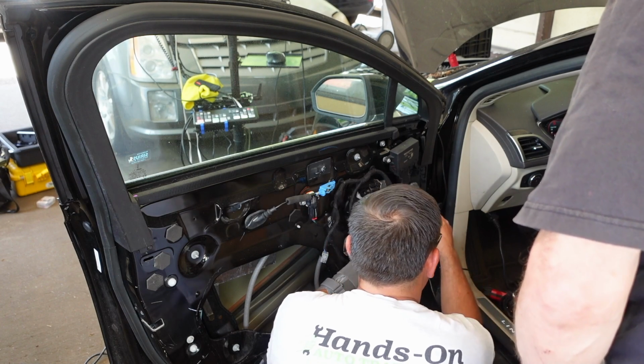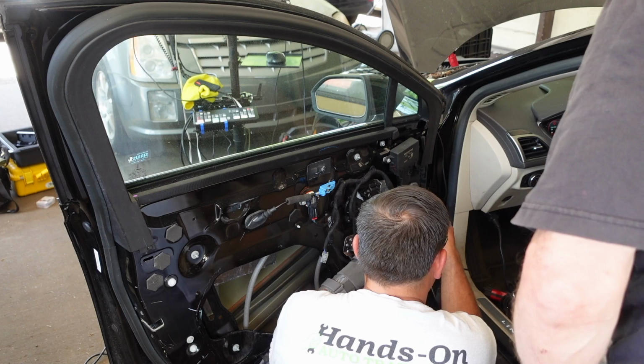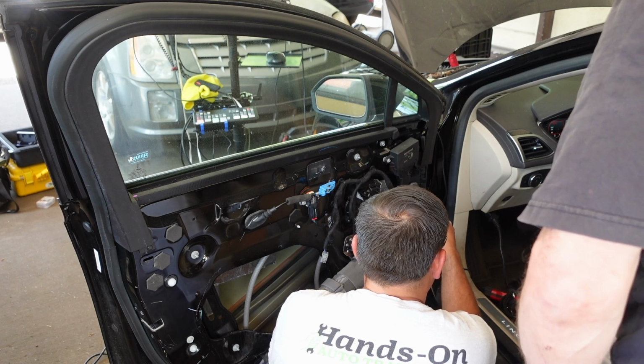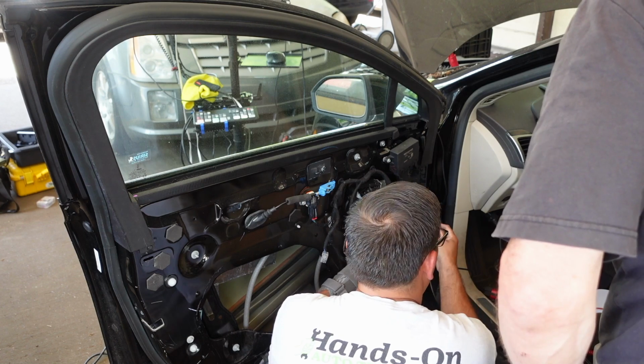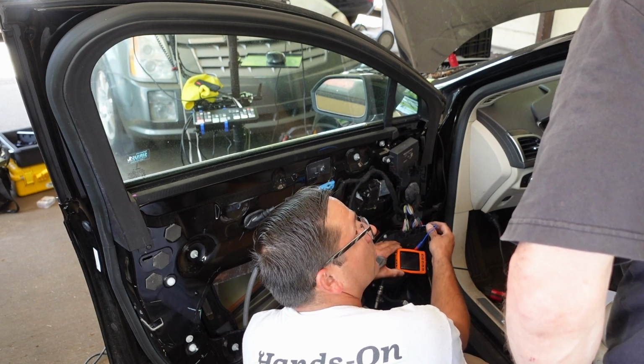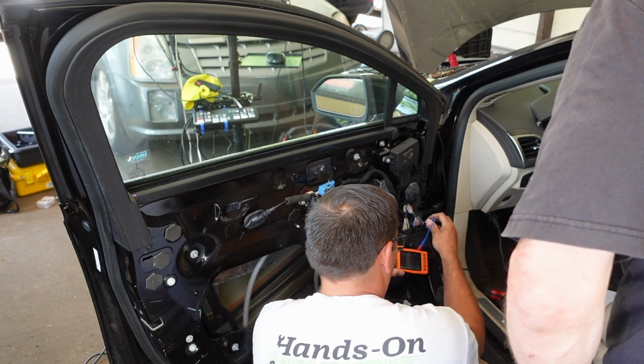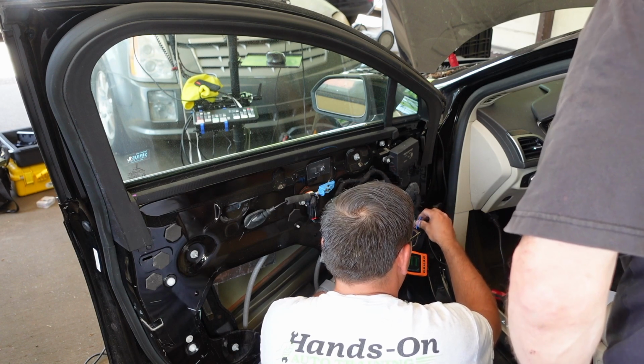I want to watch where this one goes. I thought I looked at the wiring diagram for the door module, and it only had one CAN bus. It does. It does only have one CAN bus. LIN Bus is a different bus. Right. This is the LIN Bus over here. This one right here.